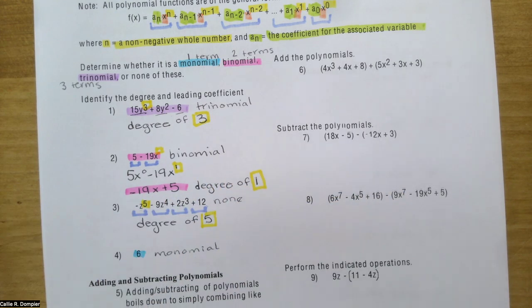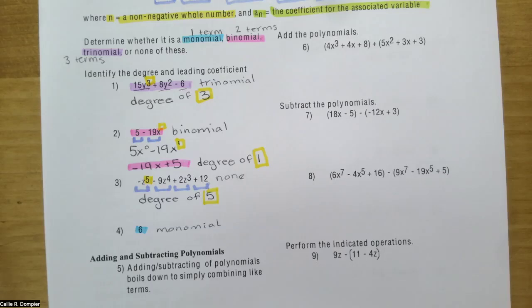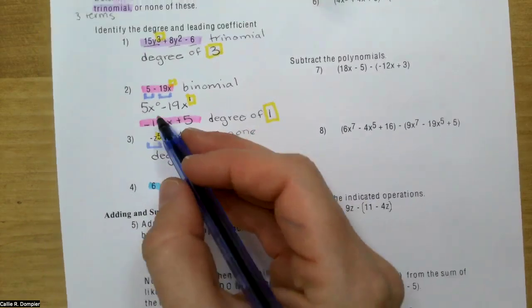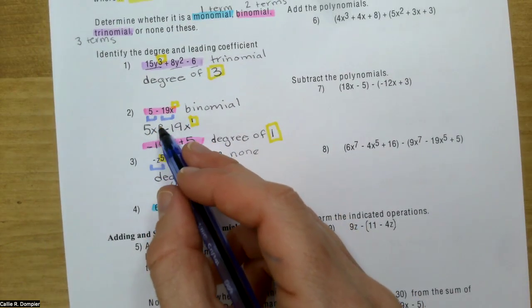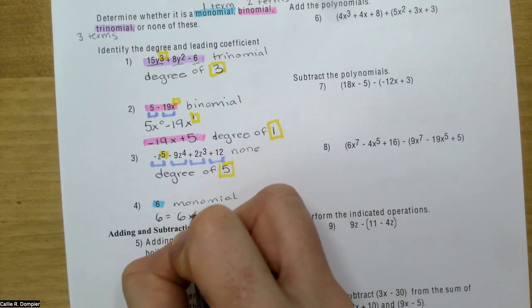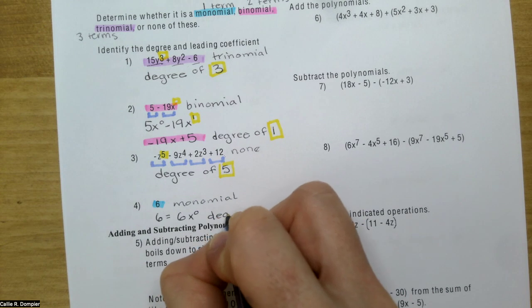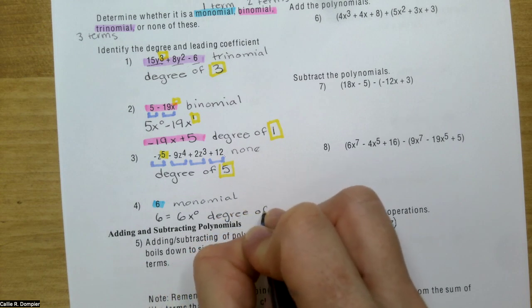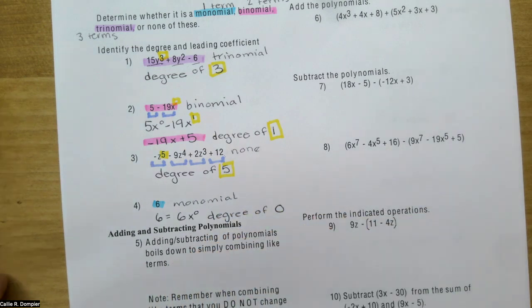And you're just taking the degree that is the biggest in the polynomial. Good. For a monomial, remember, just like 5 became 5 times x to the power of 0, 6 is the same as 6 times x to the power of 0, so that's a degree of 0.